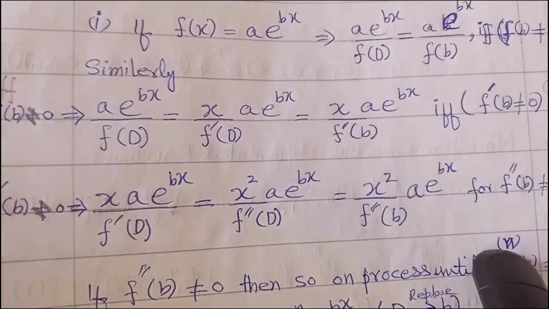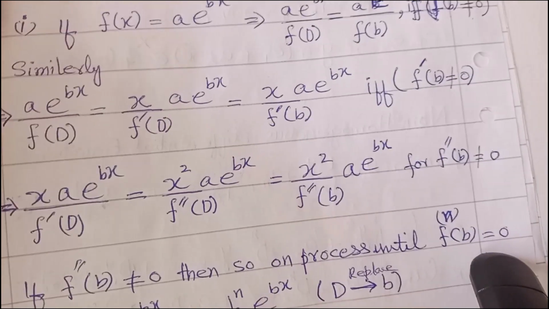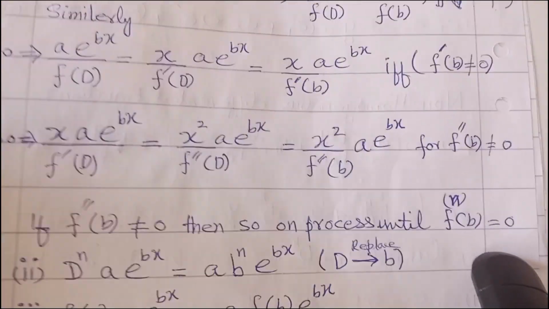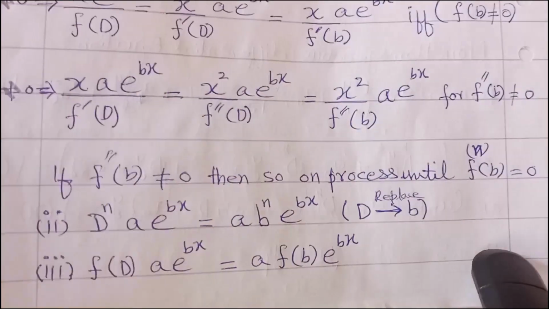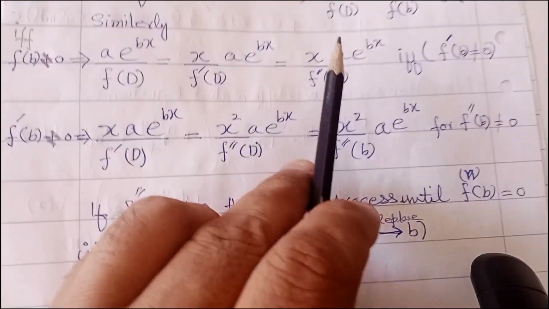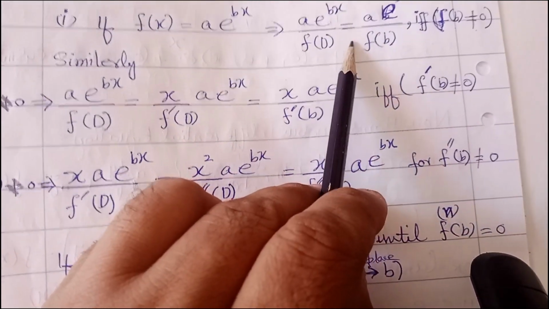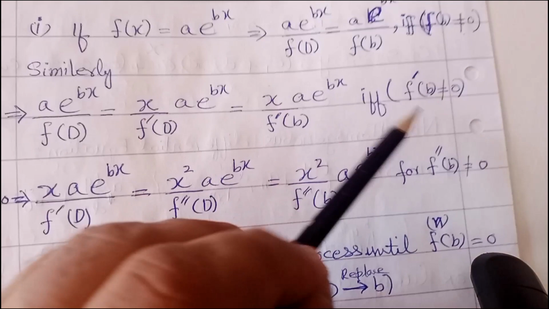So I would like to continue regarding the solution. That would be the solution: a e^(bx) upon f of D becomes a e^(bx) upon f of b.